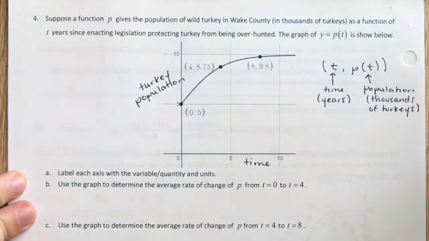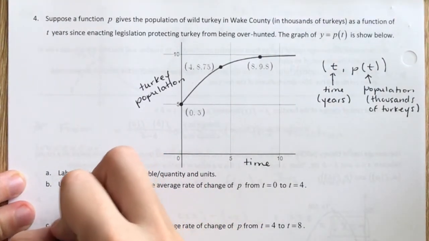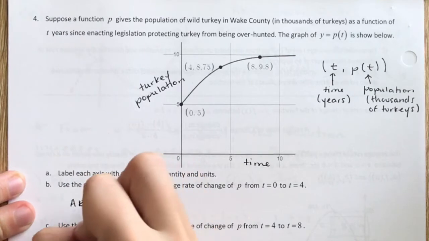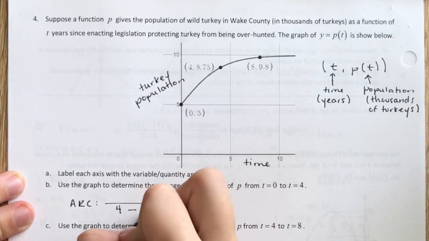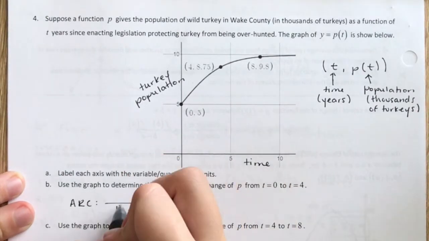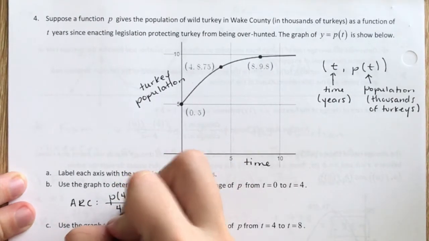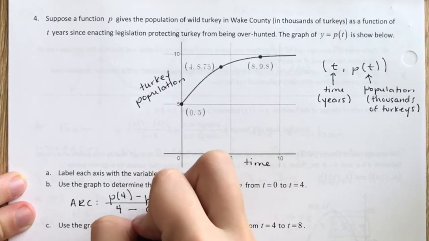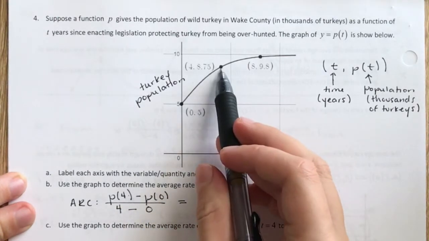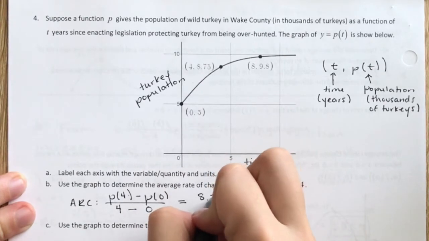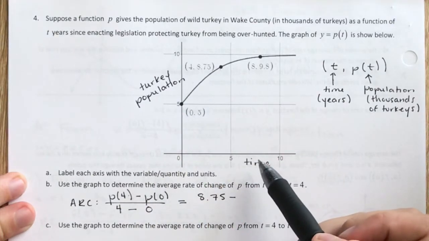Use the graph to find the average rate of change of P from t equals 0 to t equals 4. Well, our formula tells us that average rate of change is going to be, well, our x2 value is 4, our x1 value is 0. We want to find the y value at 4 and 0, so we get P of 4 from the graph and P of 0 from the graph, right? So what is P of 4? Looks like 8.75. And what is P of 0? Looks like 5.